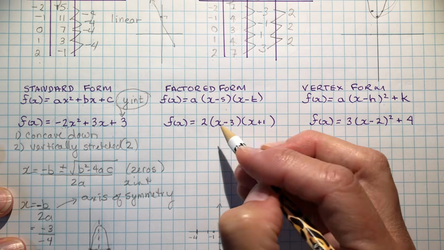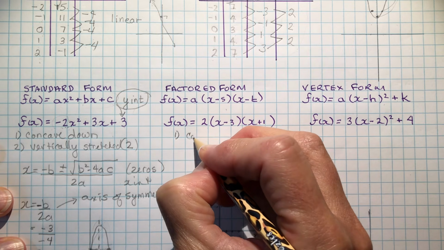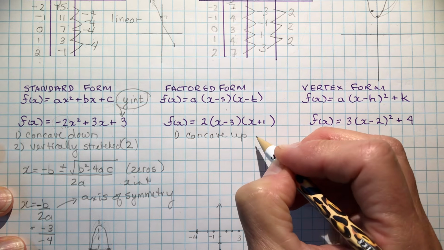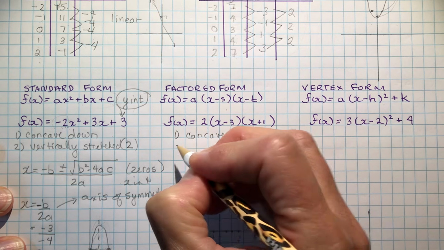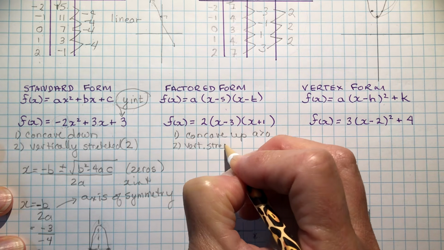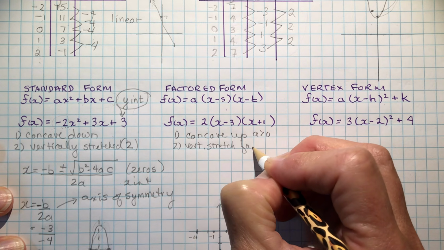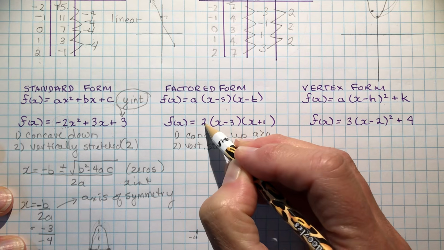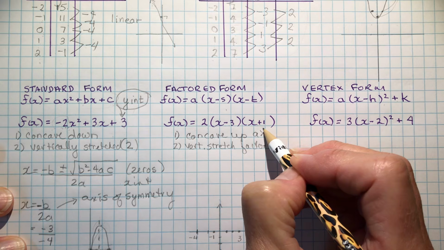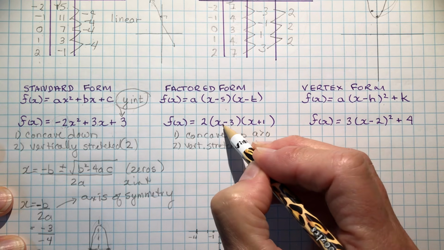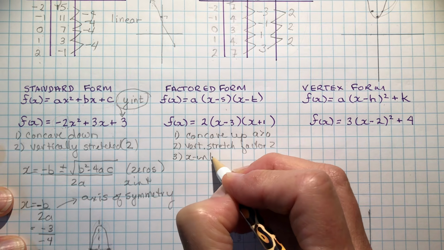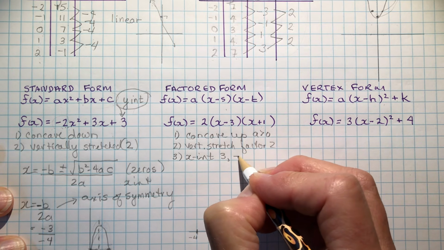So this would tell me a few things. First of all, that it's concave up because a is positive. Concave up because a is greater than 0. Secondly, that it's vertically stretched again. Vertical stretch, factor of 2. So it's 2 times here. And I know where the zeros are. The zeros, or x-intercepts, are what makes each of these brackets equal to 0. So the x-intercepts are going to be 3 and minus 1.